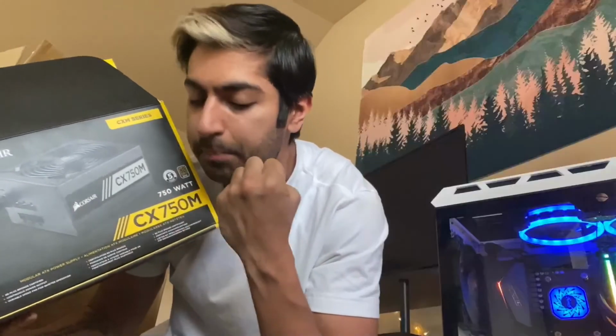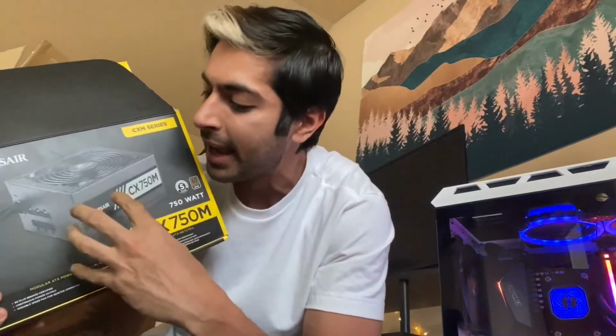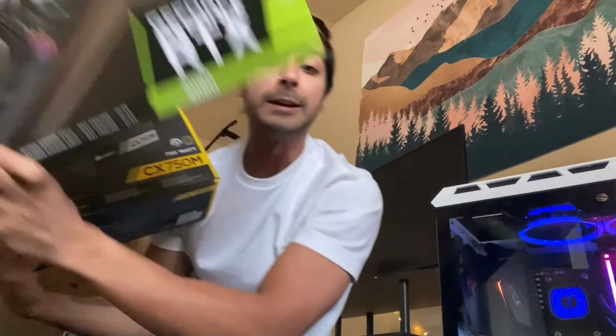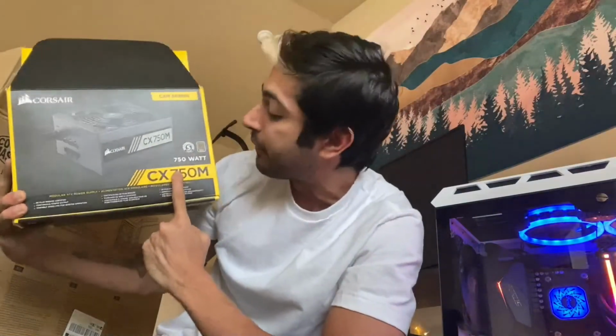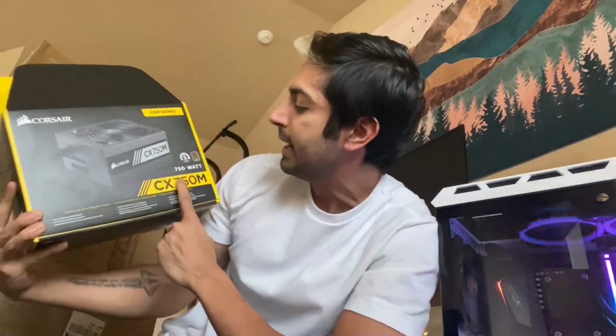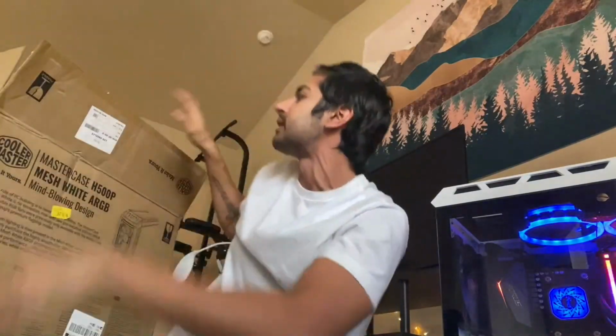It's such an important component of computers. And I say that because certain GPUs won't work with certain power supplies. Like this RTX 3080, it's going to need at least a 750 watt power supply. This is a Corsair. You'll find Corsair is pretty standard for power supplies.